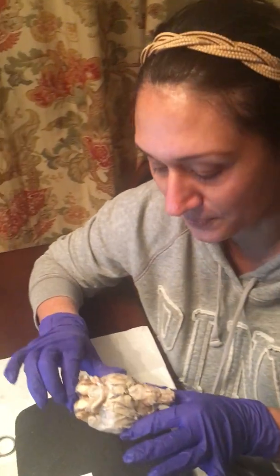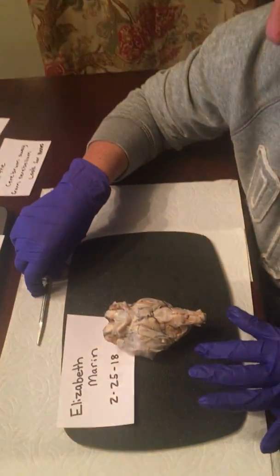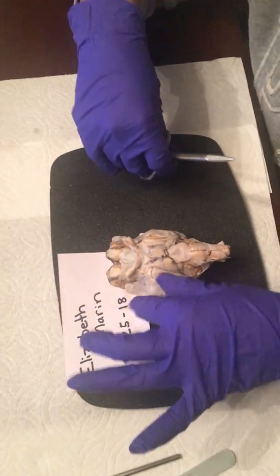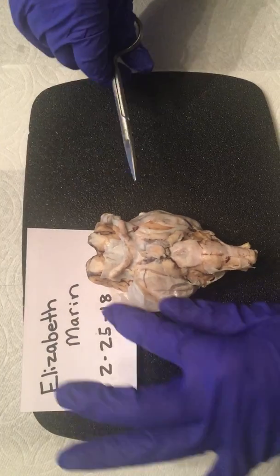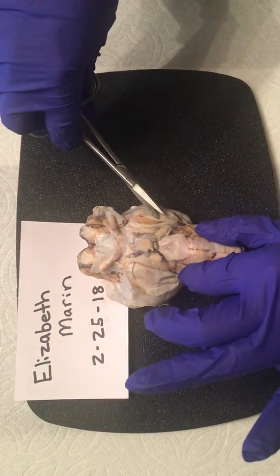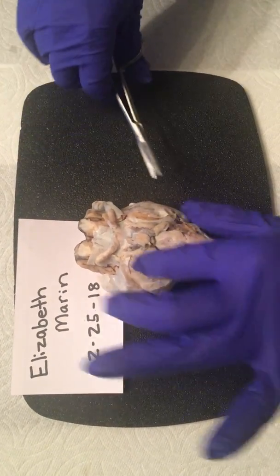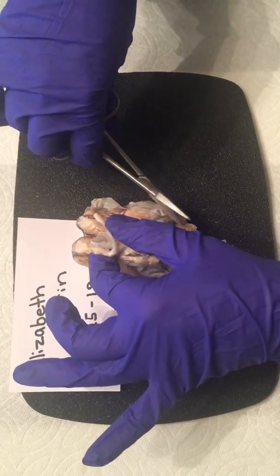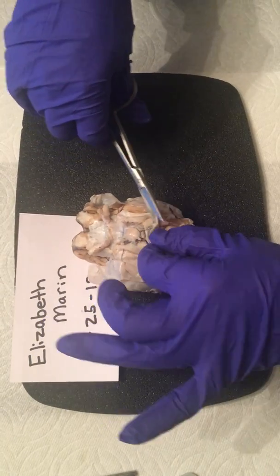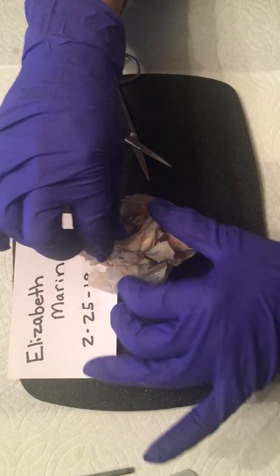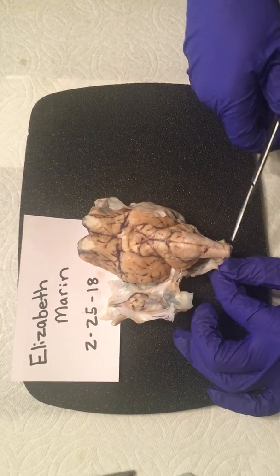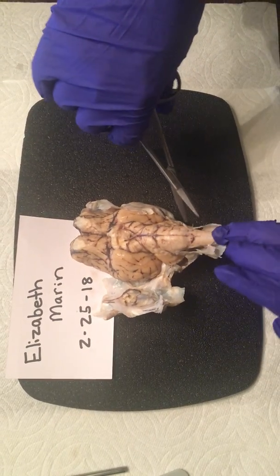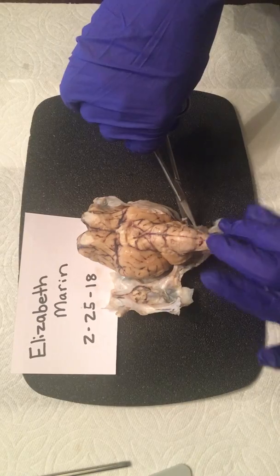This week we are doing the dissection of the sheep brain. To start off, we're going to be removing the meninges. It's going to be this thick layer of protective tissue, and I kind of got a start on it for time purposes, because it is a very thick tissue layer. So once this gets removed, we can begin pointing out the different structures of the brain.